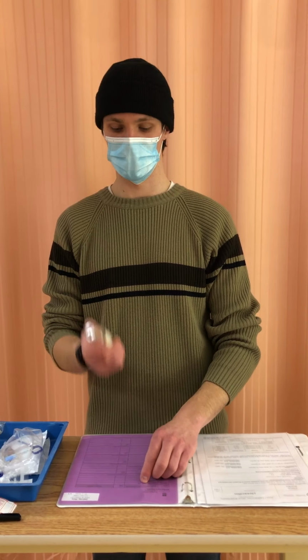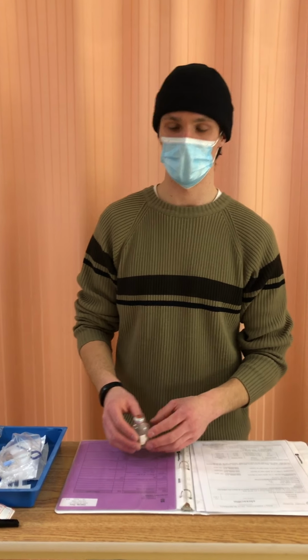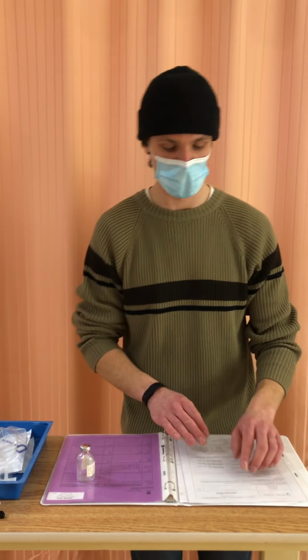Should be given intravenously. This is meant for IV use. Should be given every 6 hours, and it's scheduled for now. Time is now, so correct time and frequency. So now I'm just going to take a peek at the PDM here.